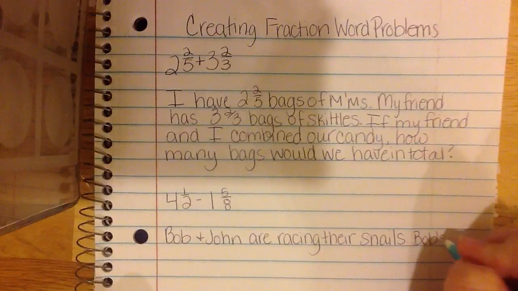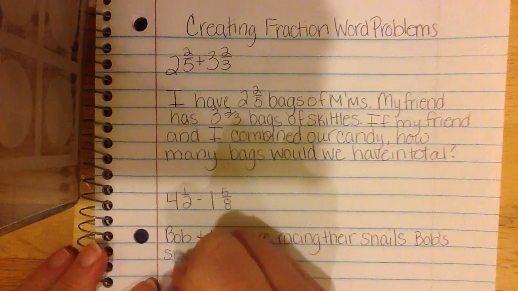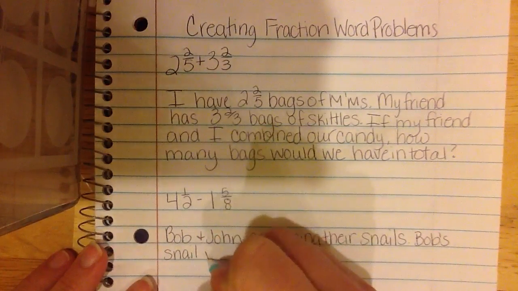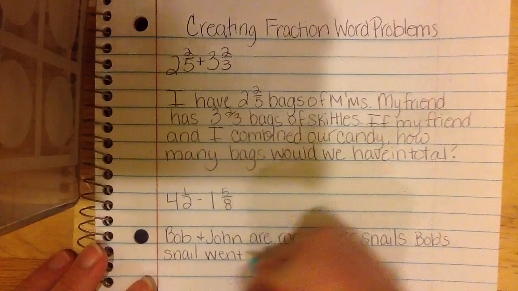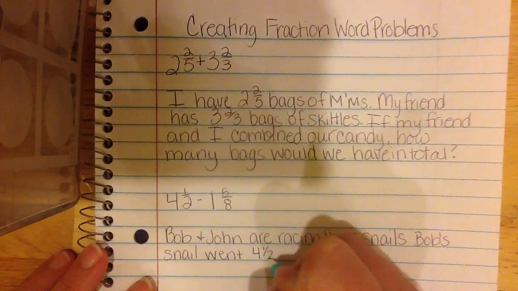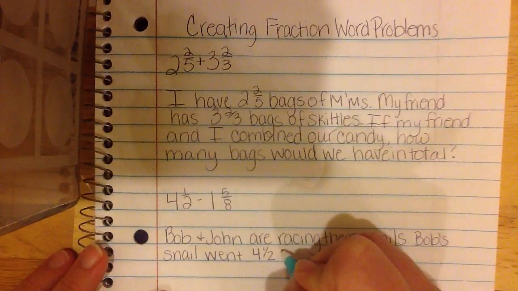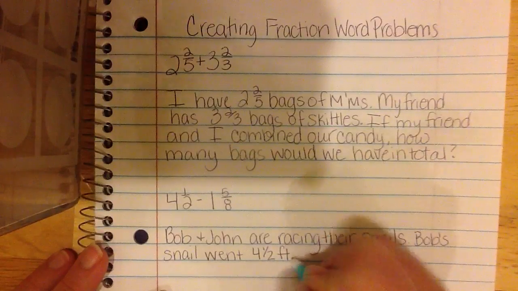Bob's snail went 4.5. I don't think snails can get very far, so I'm going to say feet.